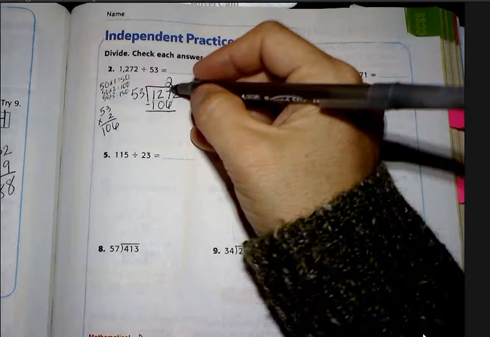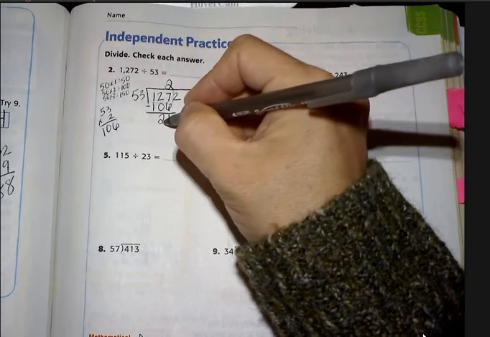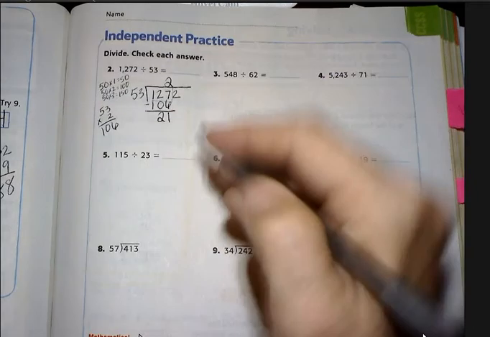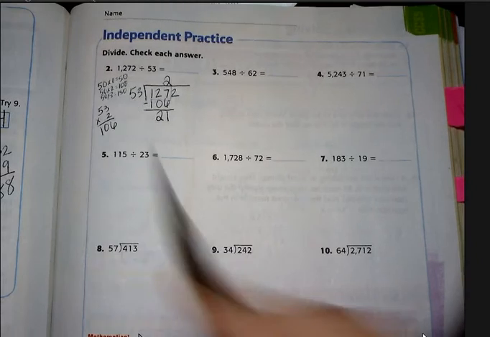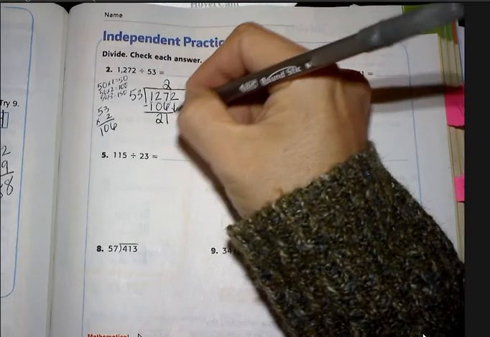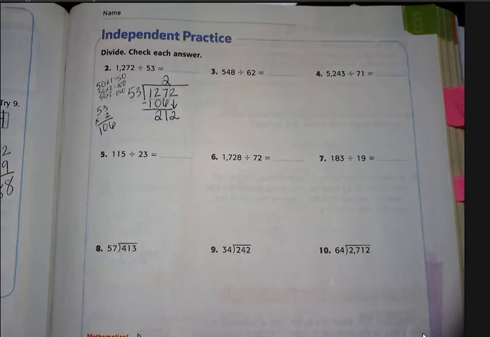7 minus 6 is 1. 2 minus 0 is 2. 21, Mrs. Bodell, that's a really big thing to have there. But is it smaller than my divisor? Yes. So we keep going. Bring down your 2. So now we have 53 into 212.